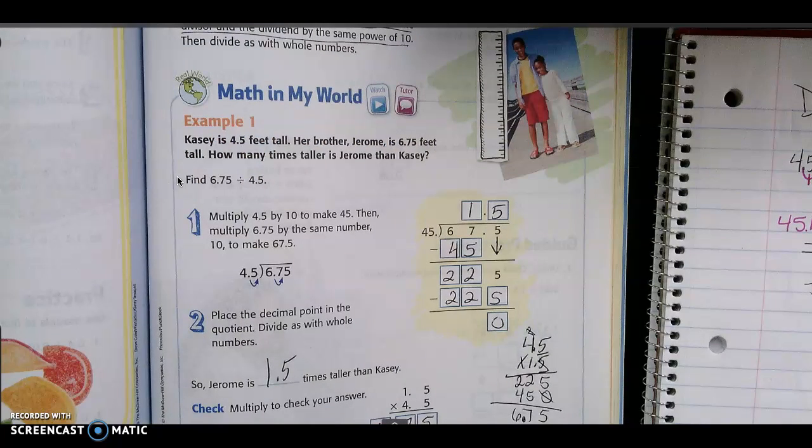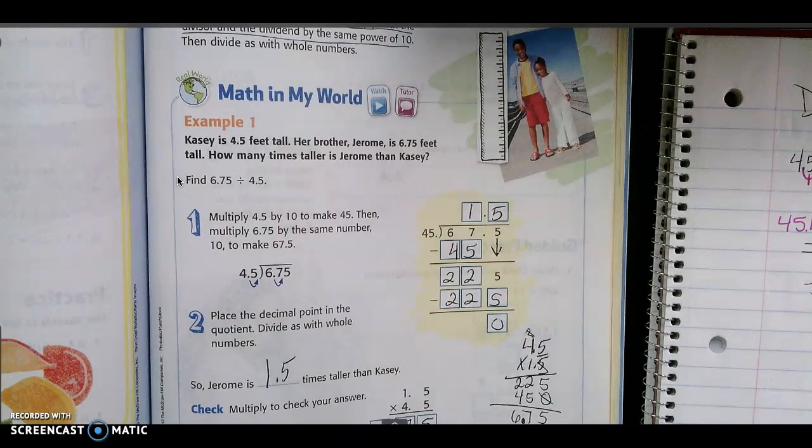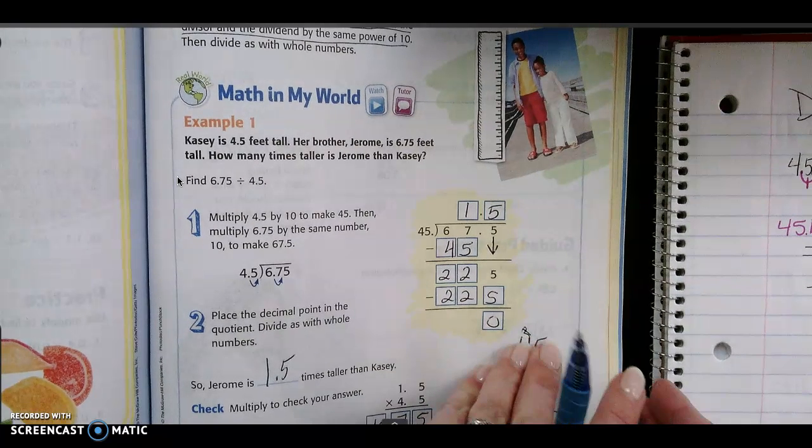Right, so I would multiply to check with my original divisor, the one that's from the original problem with the decimal, times my answer, times my quotient. Okay. All right, let's look at the next example.